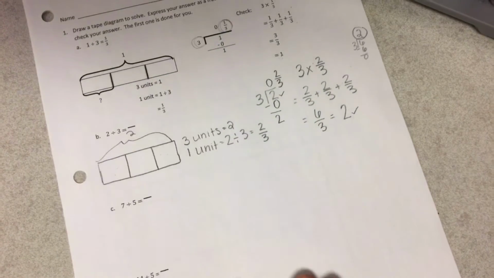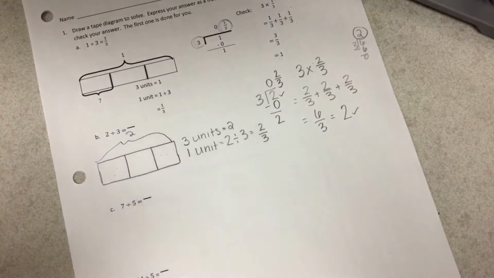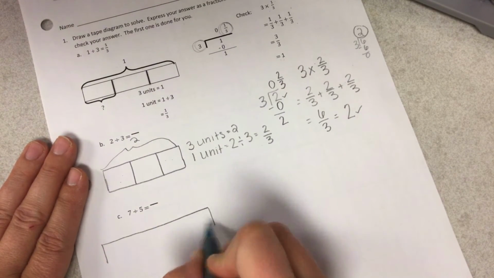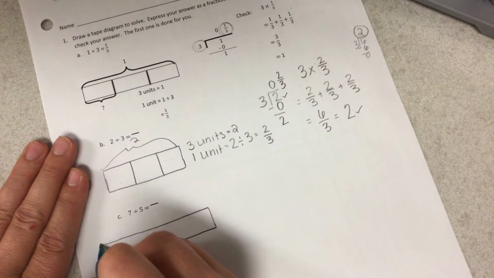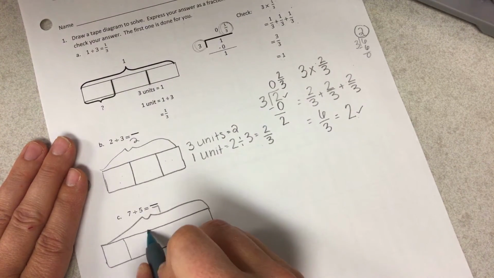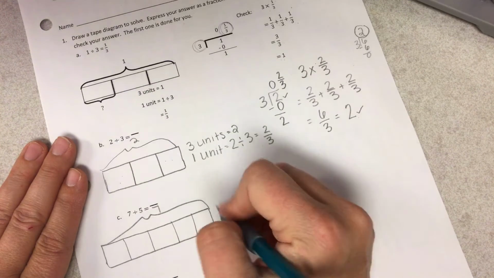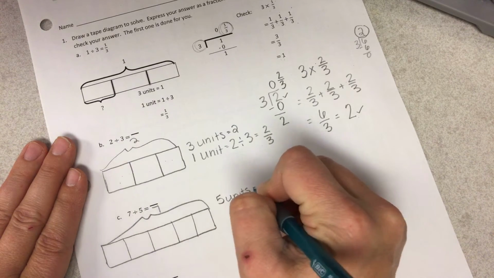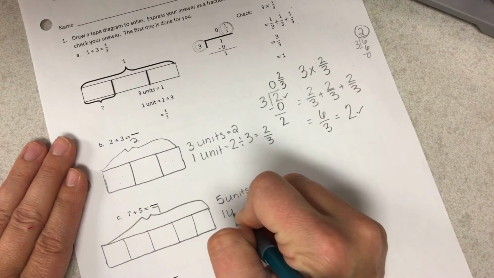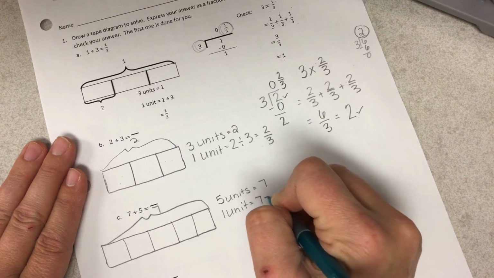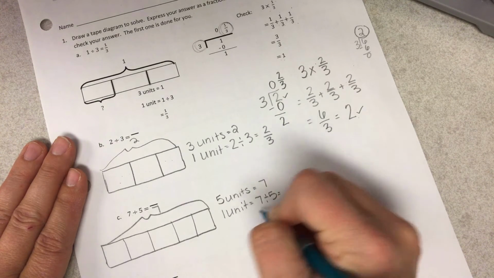Okay, same thing down here. I'm not going to sit here and draw 7 different things and divide them into 5. I'm going to draw one bar. This bar equals 7. Okay, it's divided into 5. So I've got 5 units equals 7. 1 unit equals 7 divided by 5, or 7/5.